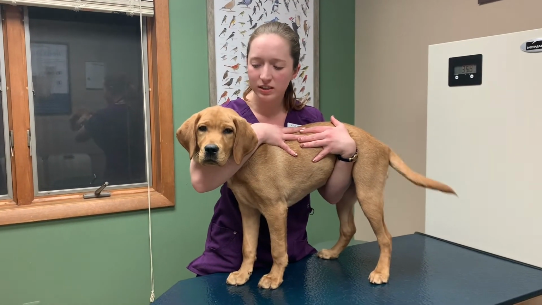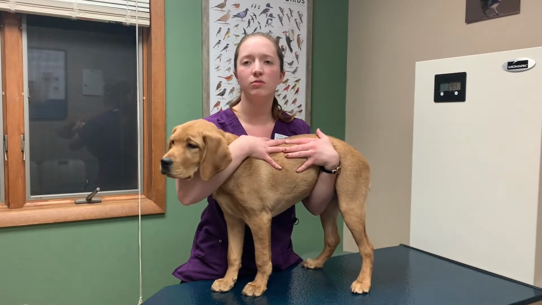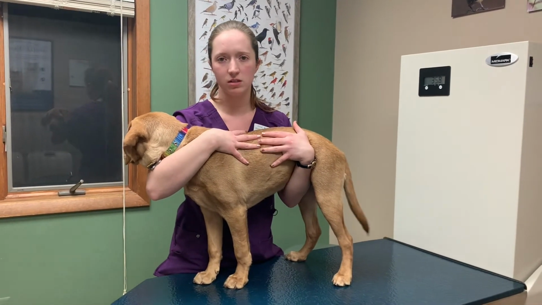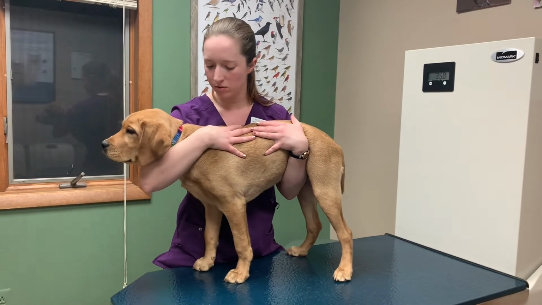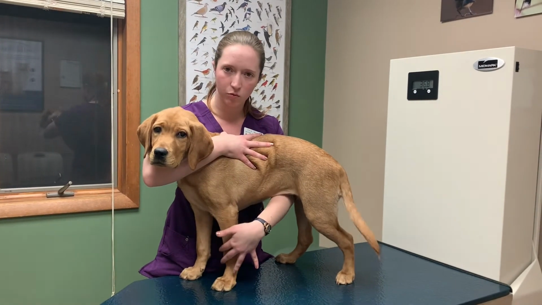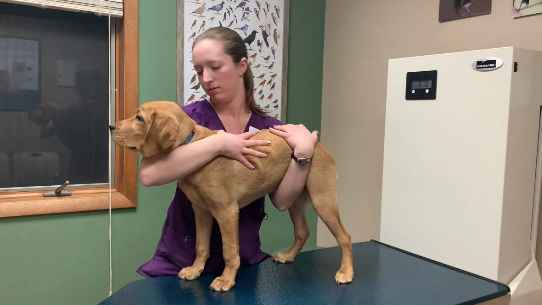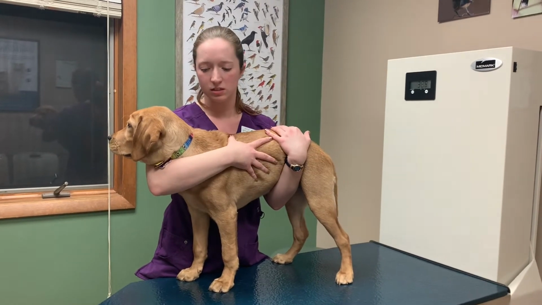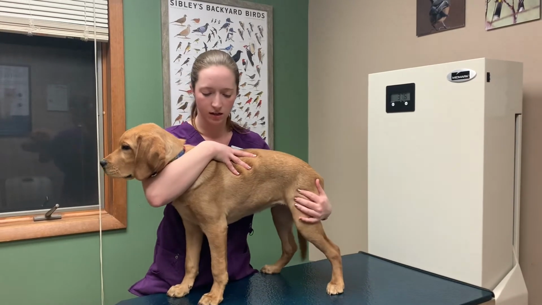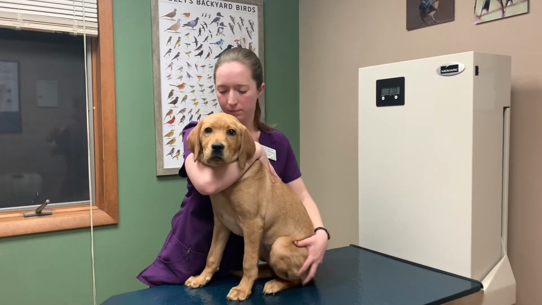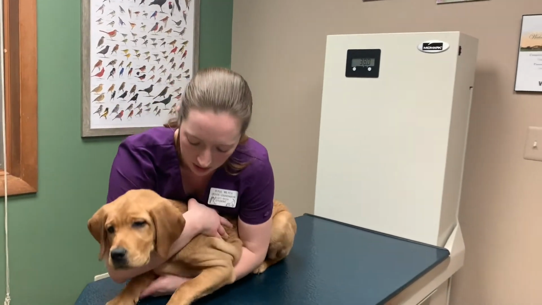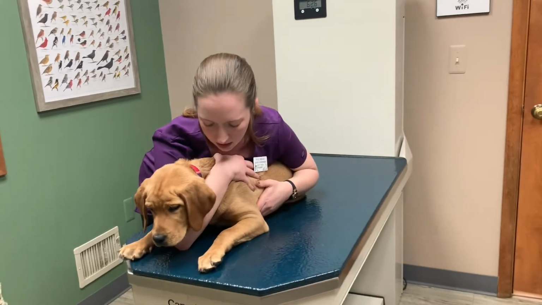Yanni and I are going to be demonstrating sternal recumbency for cephalic venipuncture. Sternal, meaning of her sternum, recumbency, laying down, so she's going to be laying down with her sternum facing the table. The cephalic vein is located in both front forelimbs, right on the top. In order to get her into sternal recumbency safely, I'm going to maintain good control of her head and ask her to sit. Yanni, sit, and help her a little bit. And then I can reach through her legs and help slide her into a down position, sternal recumbency.